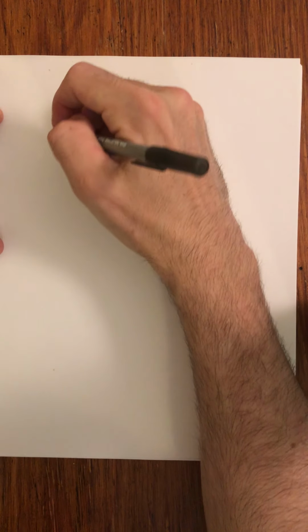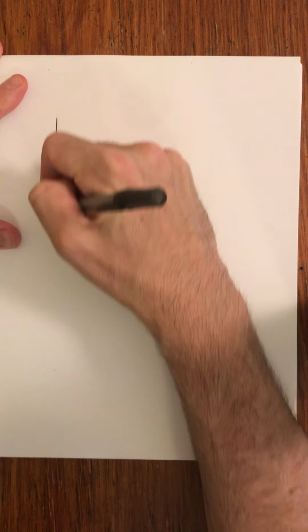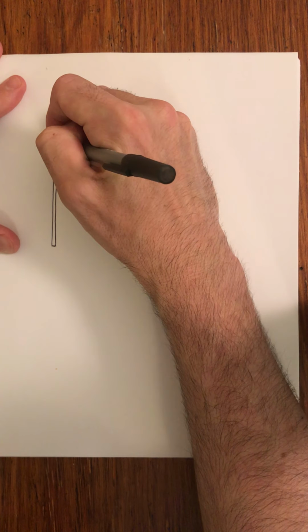So let's just draw the gate. Now, don't think of it as a gate. Think of it as a door hanging from two hinges, right?